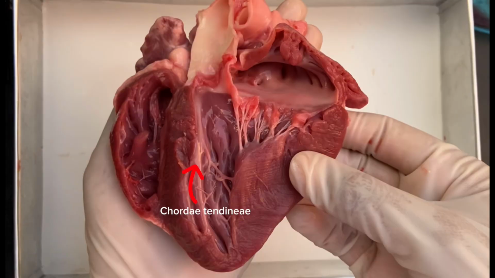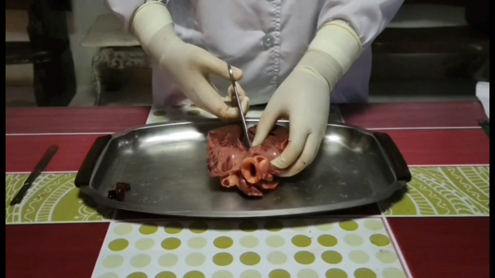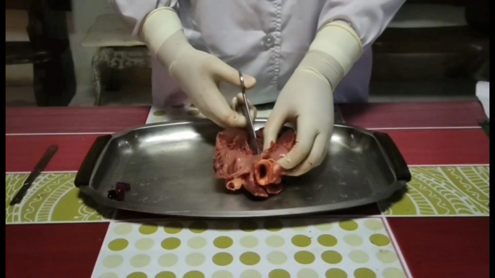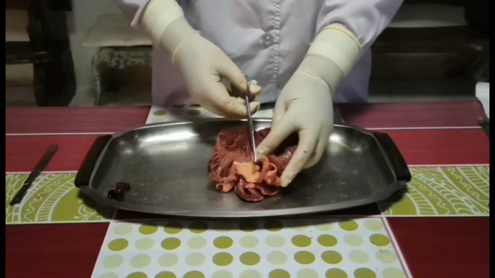Chordae tendineae maintain the position and tension of the atrioventricular valves. Find the hole or coronary sinus in the wall of this major artery. This leads into the coronary artery, which carries blood to and nourishes the heart muscle itself.